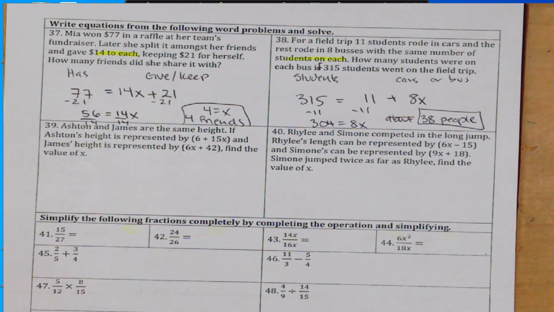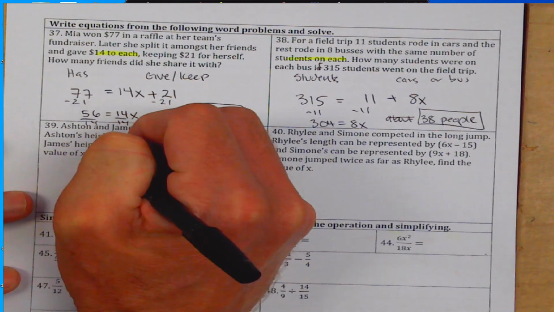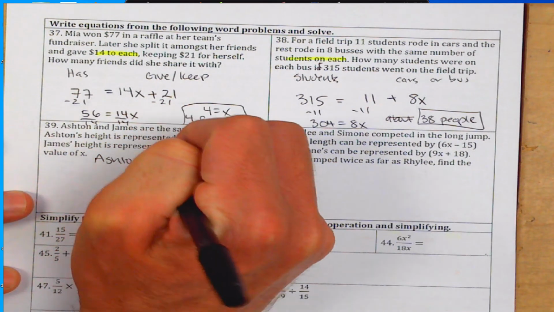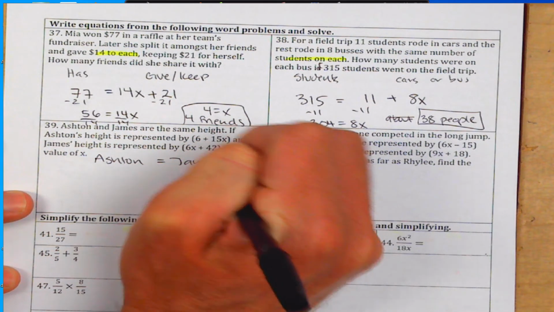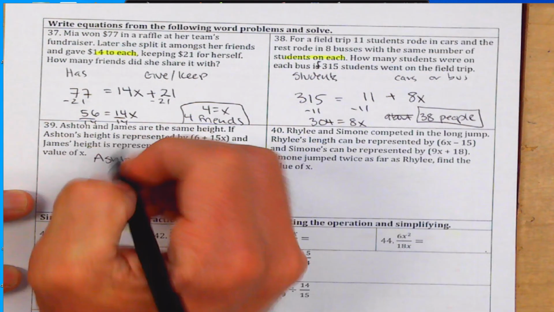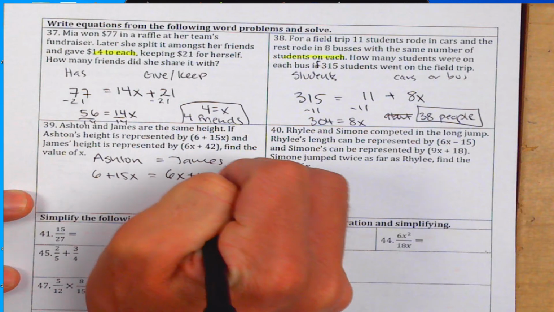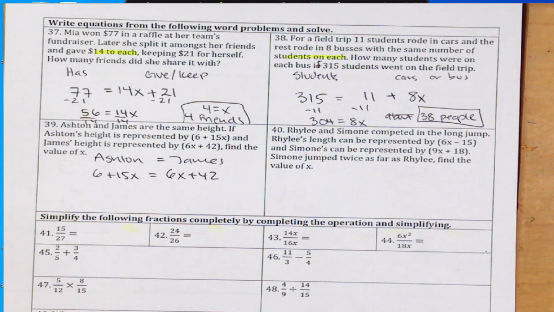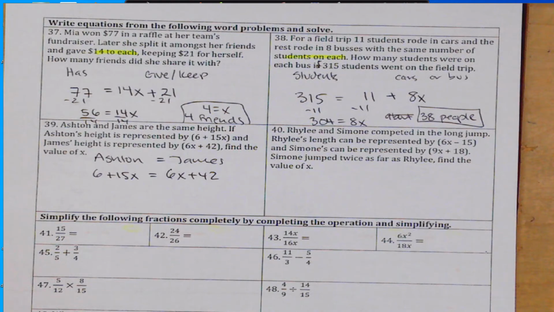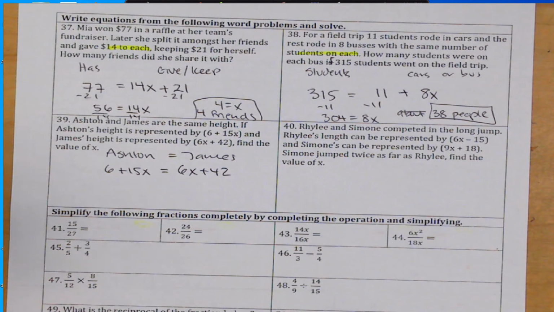Ashton and James are the same height. If Ashton's height is represented by 6 plus 15x, and James is represented by 6x plus 42, find the value. Well, if I know Ashton has the same height as James, that means they're equal. And so all we have to do is set 6 plus 15x equal to 6x plus 42. We do this a lot in geometry, where we say, hey, this segment is the same as this segment, but they're written weird. That just means we have to set them equal to each other.